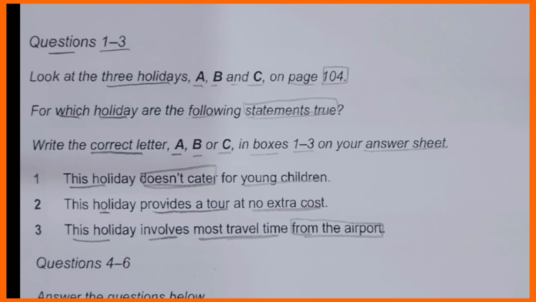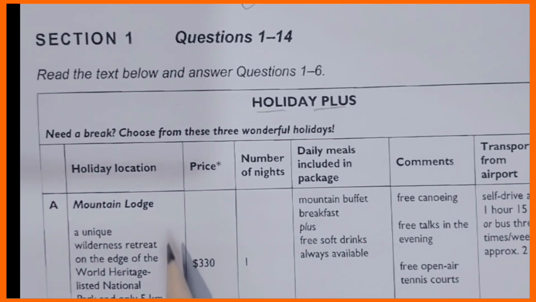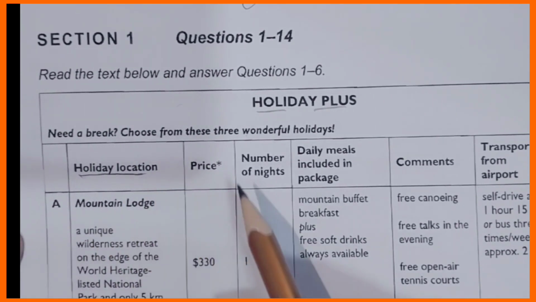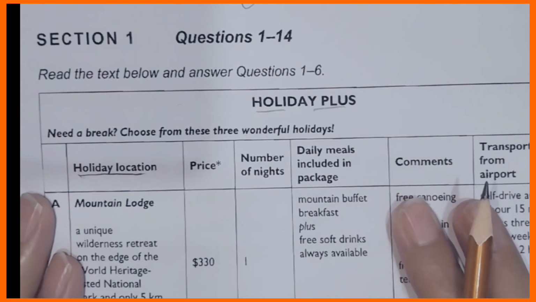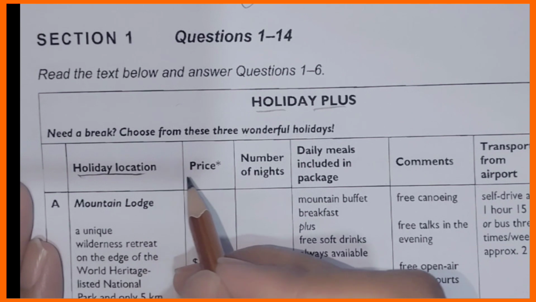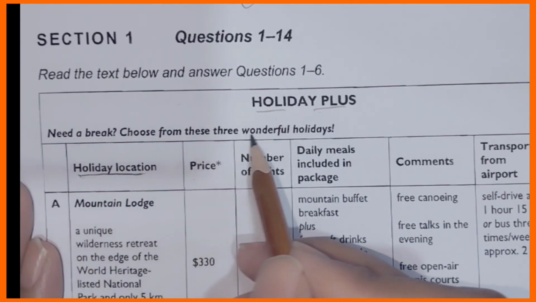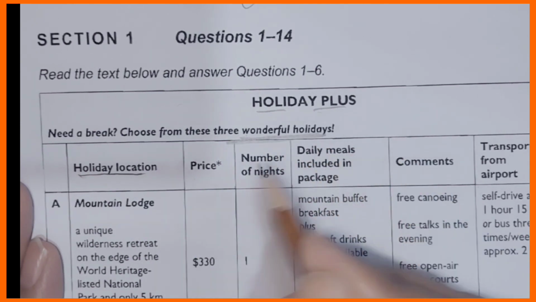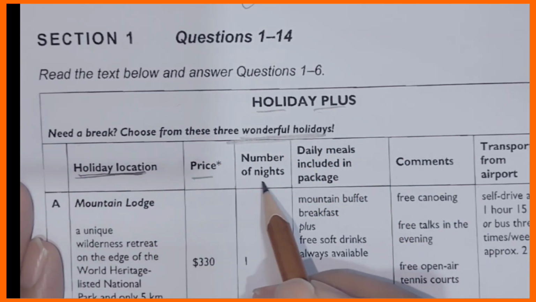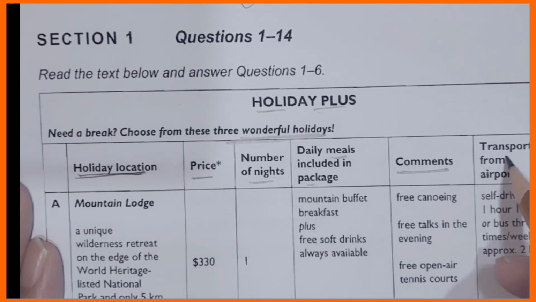So let's move back towards the passage. In this we will go for the passage and I will show you how you can read. Holiday location. Always when you have a table like this in your reading, don't go directly for the answers and the questions. First go for the holiday plus. Need a break? Choose from these three wonderful holidays. Location, price, number of nights, daily meals included in package, comments, and transport to and from the airport.